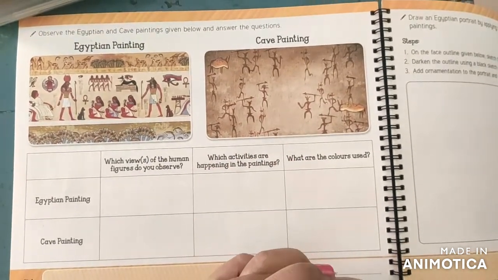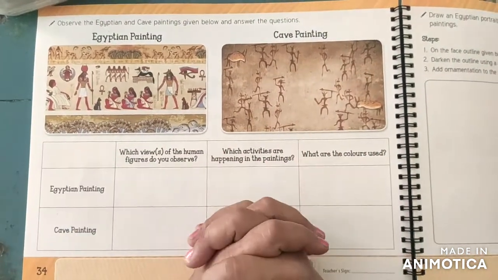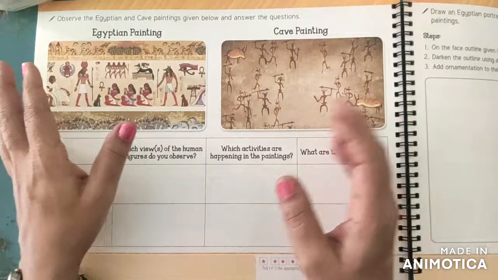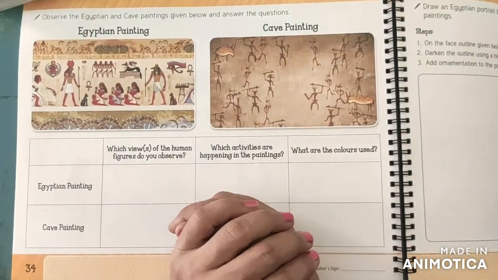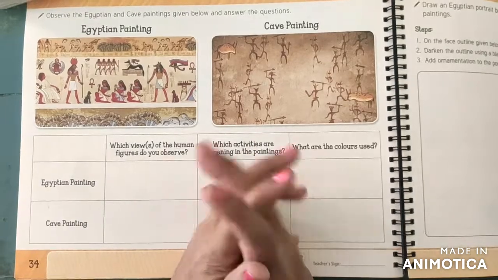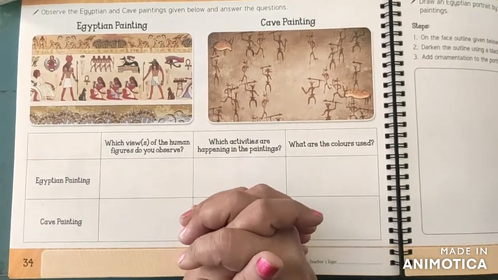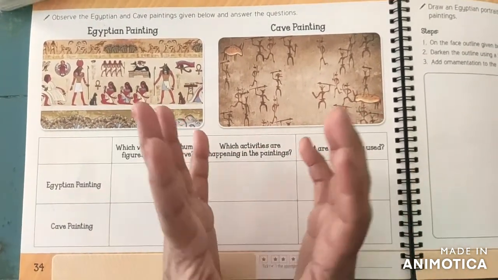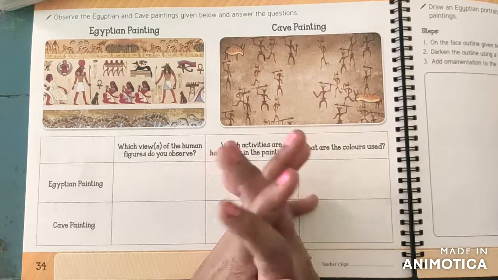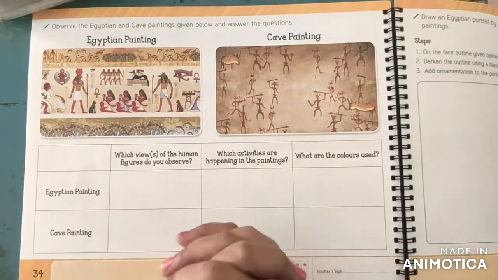Which activities are happening in the painting? Daily life needed activities are there. Many activities are collected in one picture only. Here also we see a battle is going on. The two parties are there. Some animals also help to do the fighting. Two country peoples are there. Two armies we can see here.